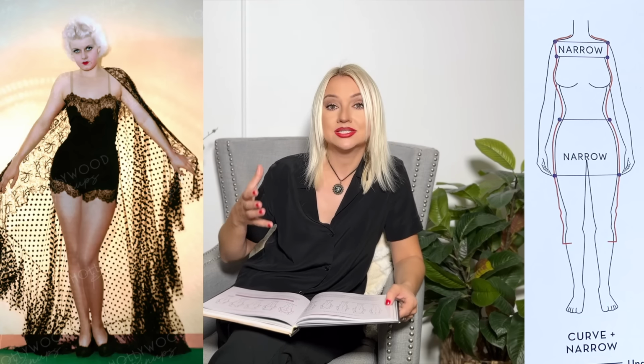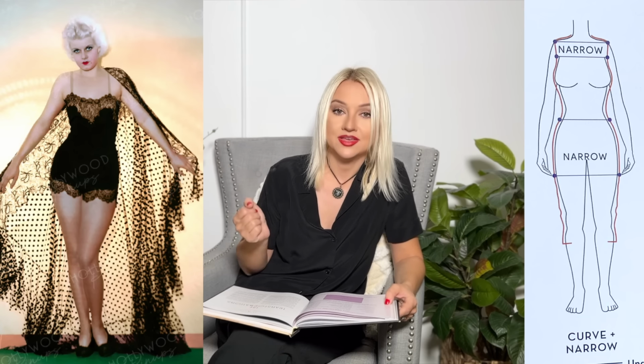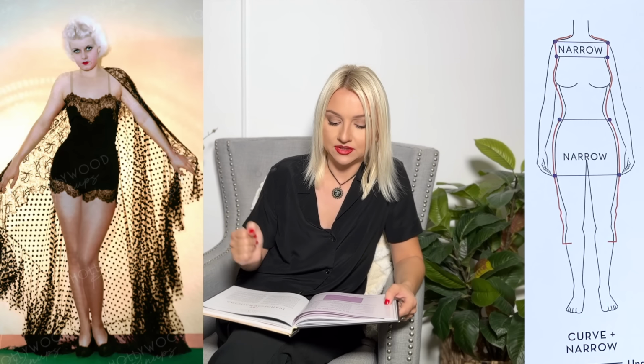But in red, you can see that the fabric is still pushed outwards in certain places. And if you're curve and narrow, you are theatrical romantic. This is yin with yang undercurrent.